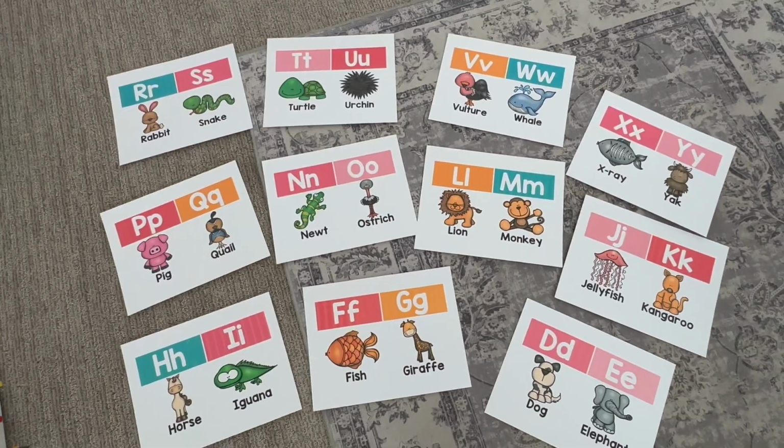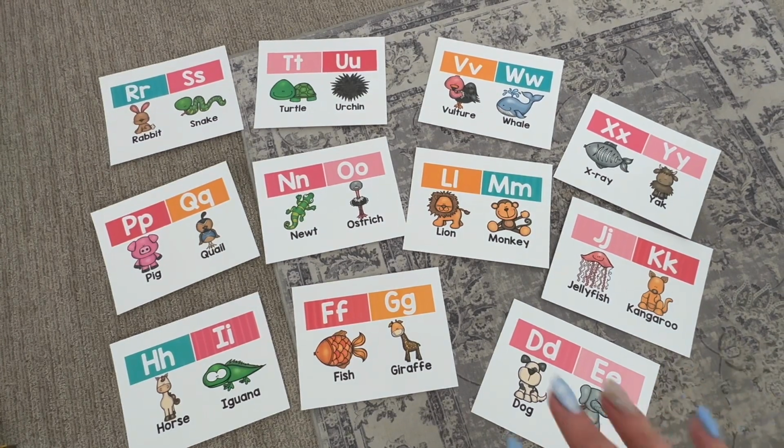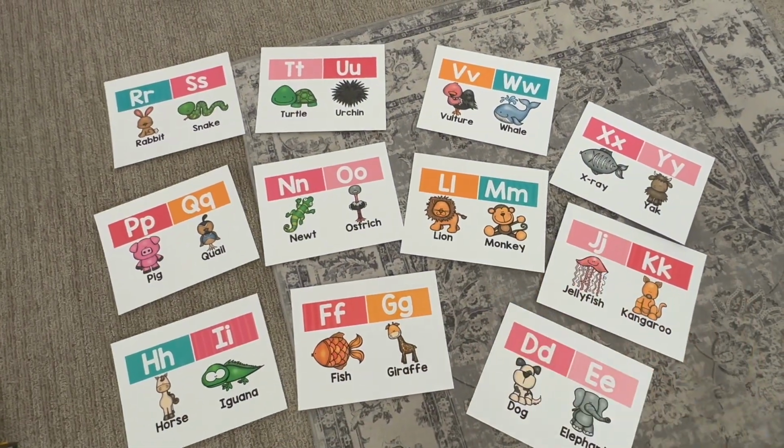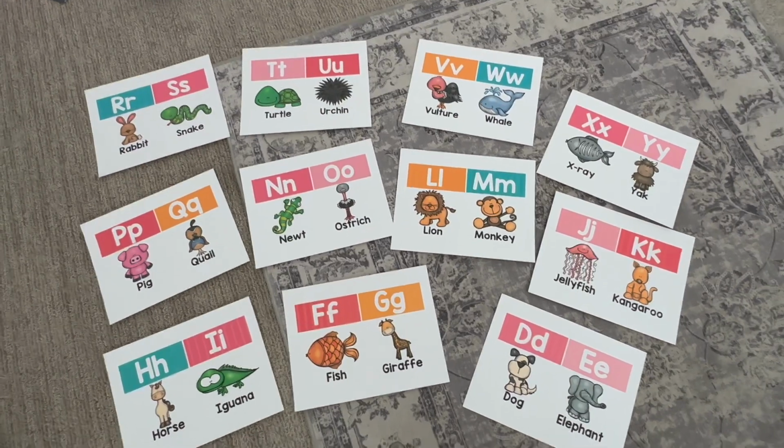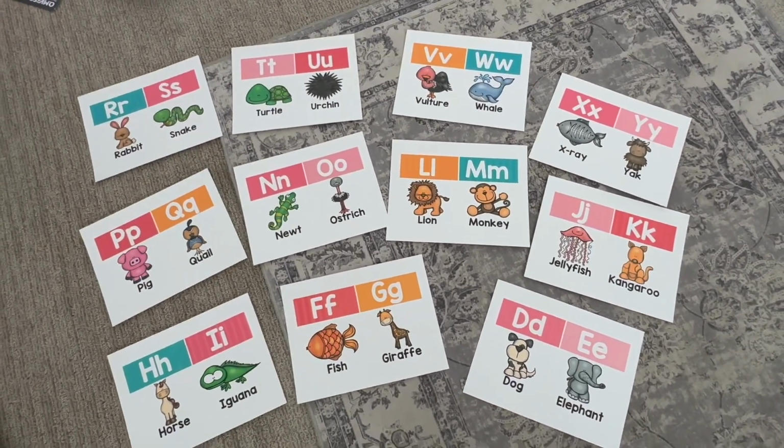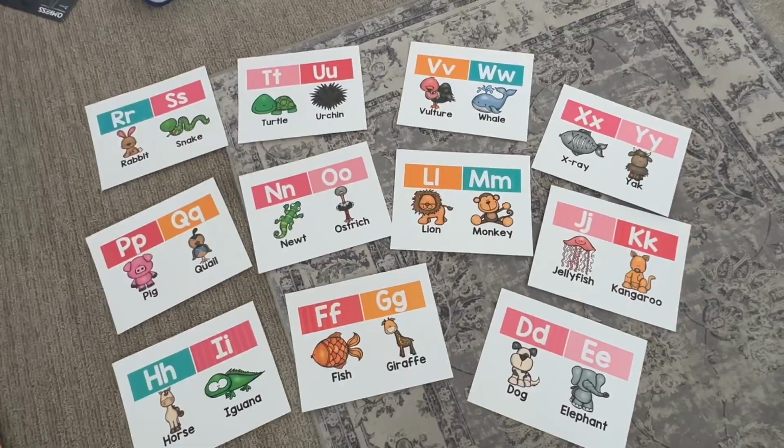If I print something that has a lot of ink, I usually will set all the pages out and just let them dry for like 2 minutes just so that I don't smear anything. But this does dry pretty fast. This is mostly just a precaution.